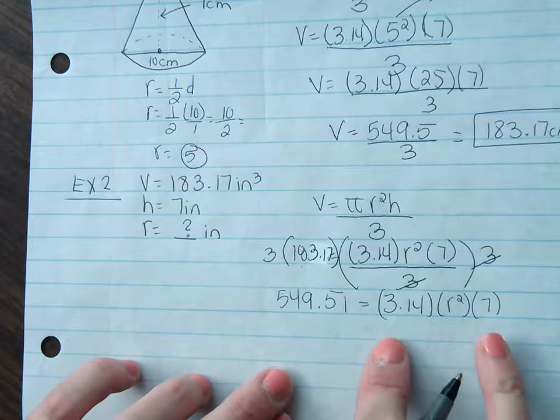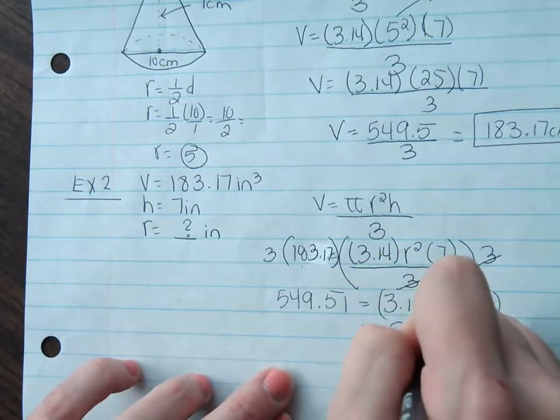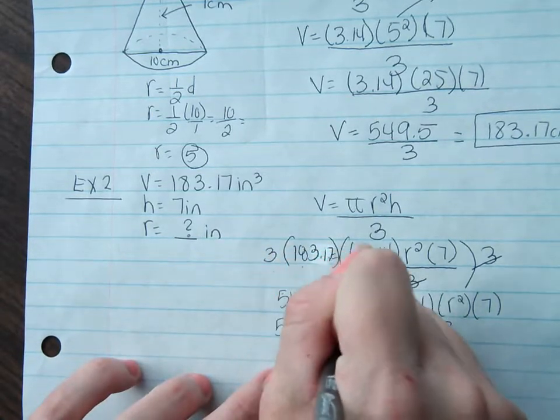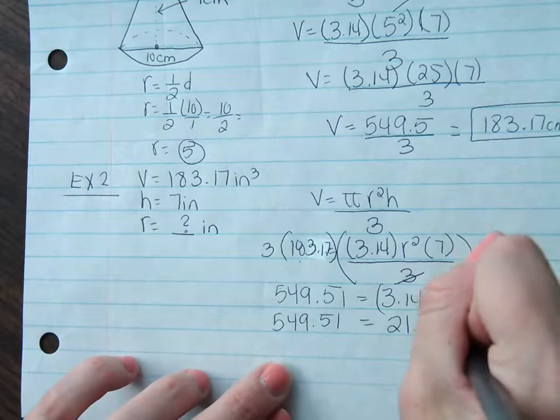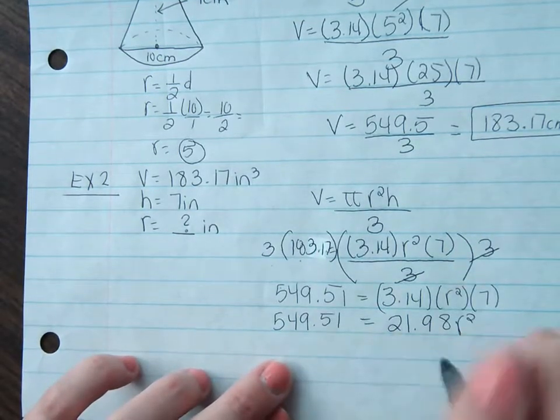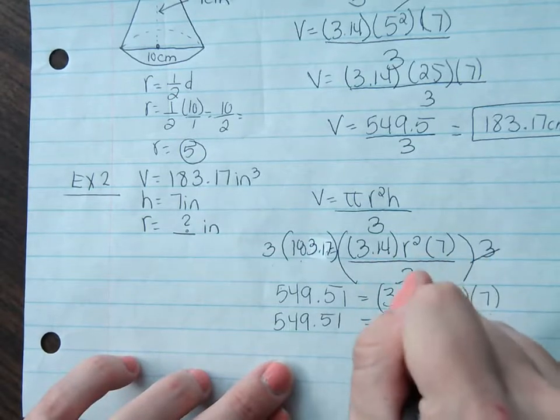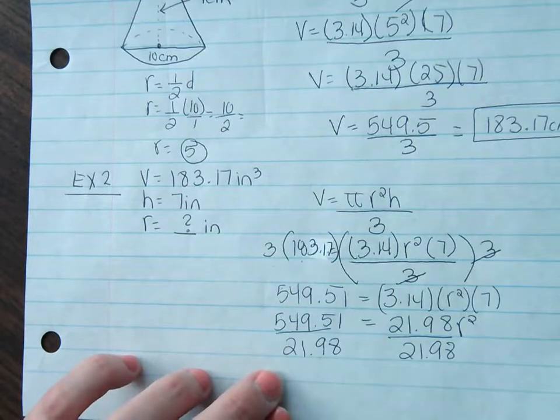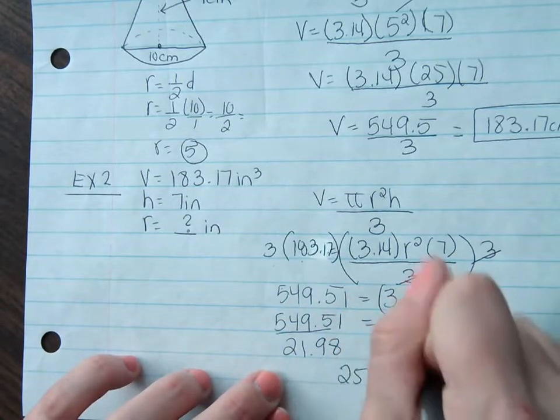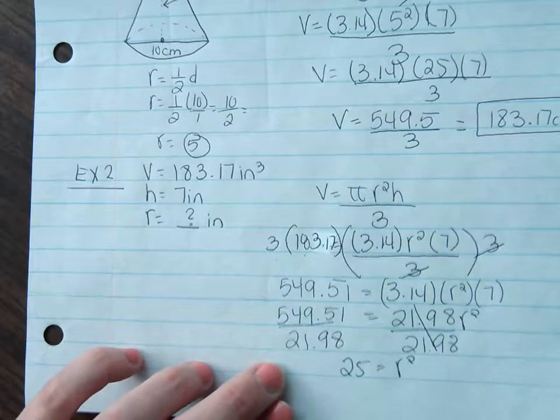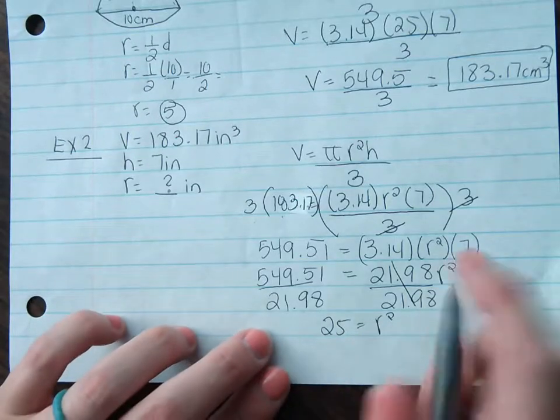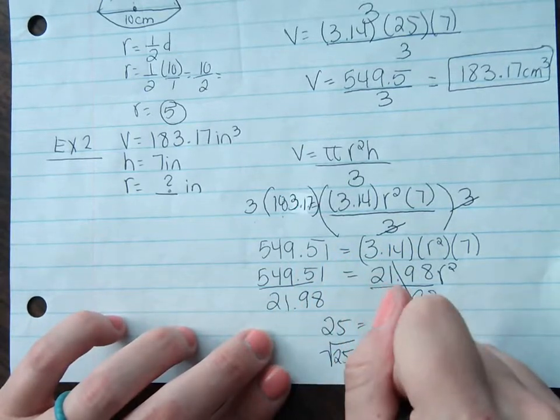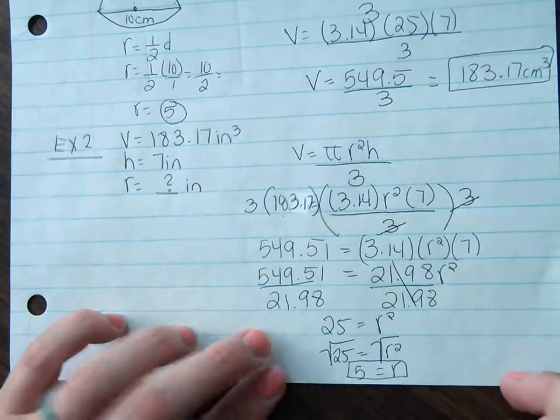Now we need to multiply 3.14 and 7. That gives me 21.98. And I bring down my 549.51. Oh, and I got to bring down my r squared. Then, since this is multiplication, we divide both sides by 21.98. And that gives me 25 equals r squared. The inverse of squaring a number is taking the square root. And the square root of 25 is 5 because 5 times 5 is 25.